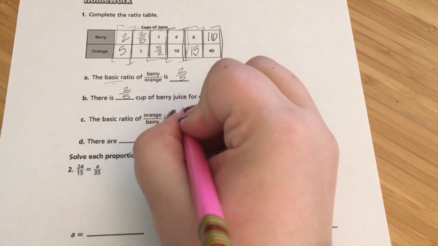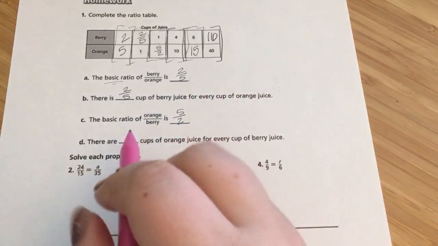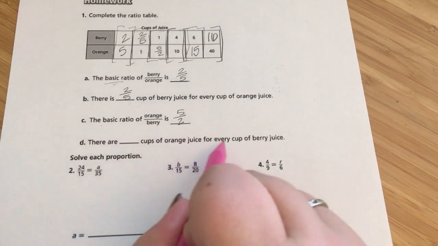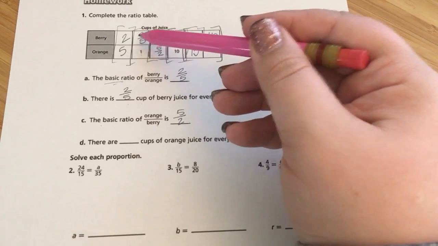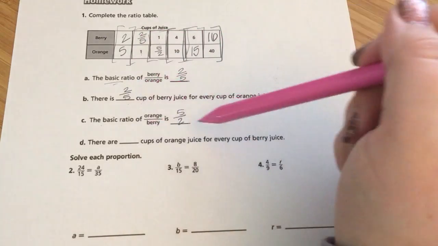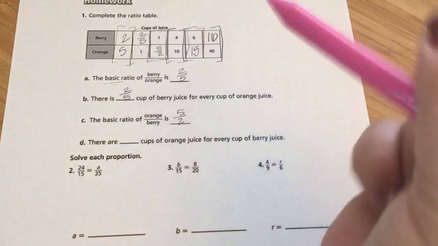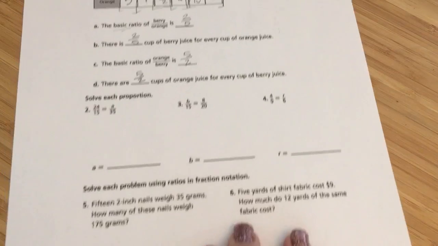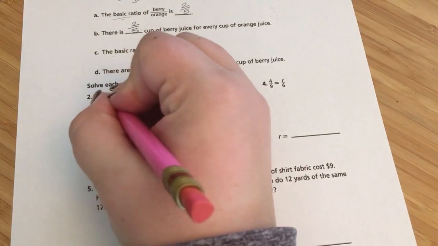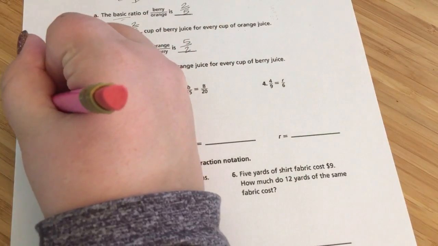The basic ratio for orange to berry, notice this has changed. So I would write it 5 over 2. There are how many cups of orange juice for every cup of berry juice? So the last time we did 1 cup of orange to berries. Now we're doing the 1 cup of berry. So it's 5 over 2, 5 halves for every 1 cup.